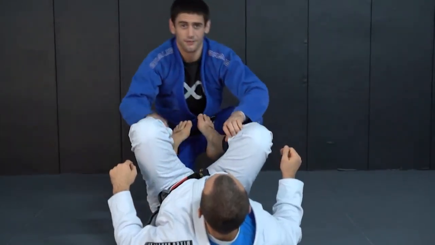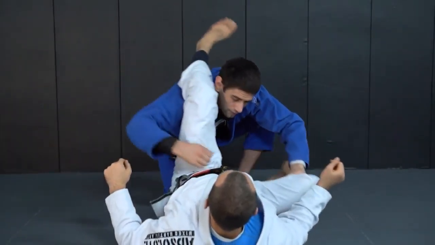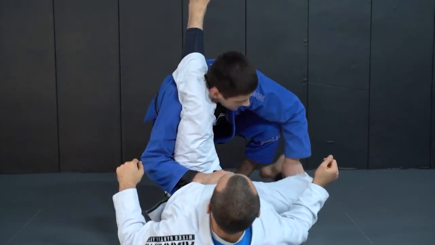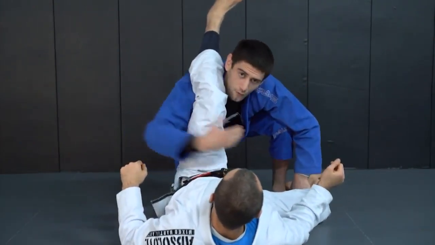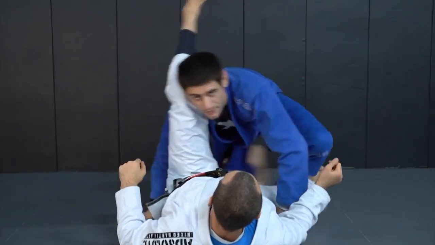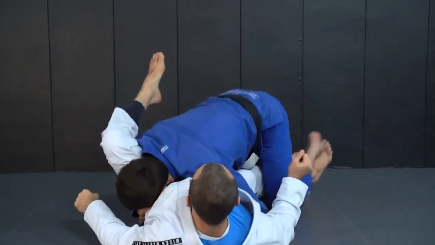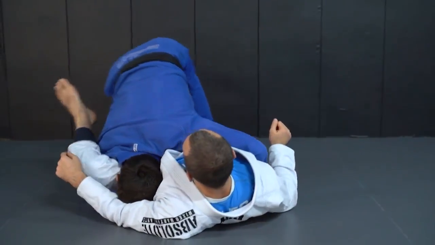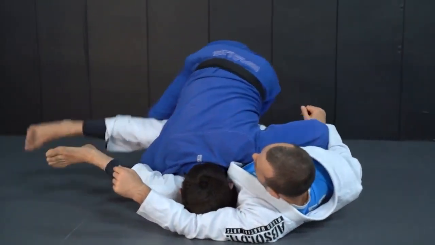The next is the over under. The over under can be chained quite well with the single under. And basically I've got one underhook and one overhook, like so. And I'm looking to redirect my opponent's hips and then finish.